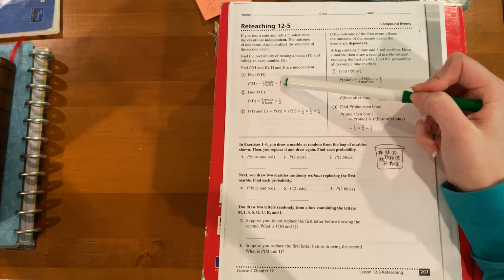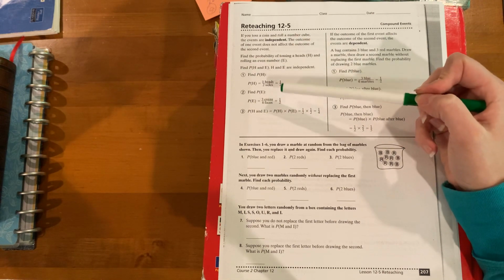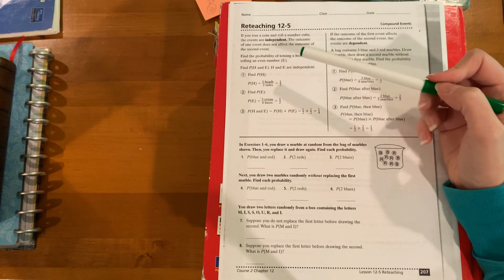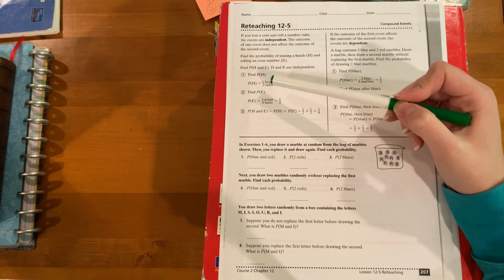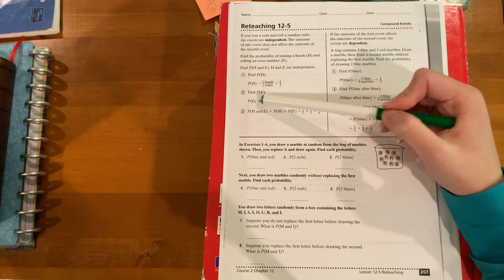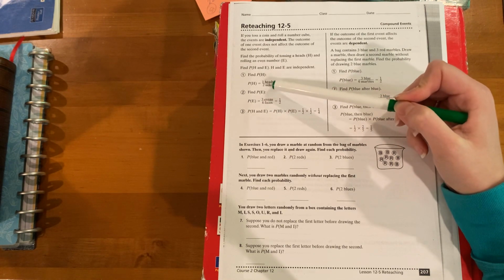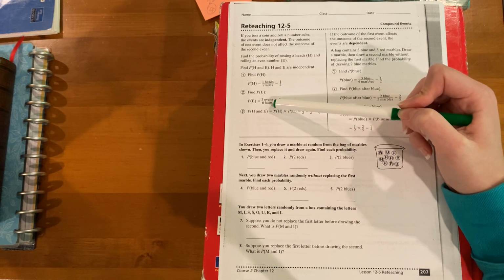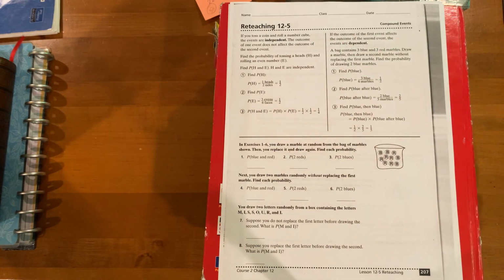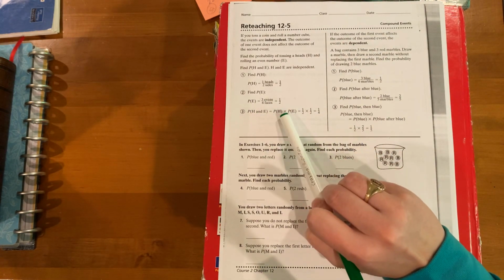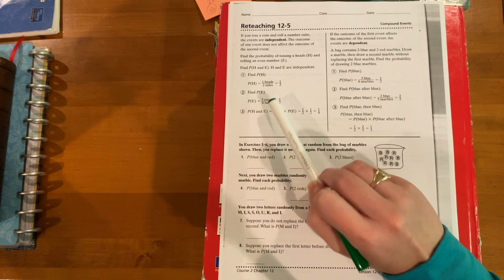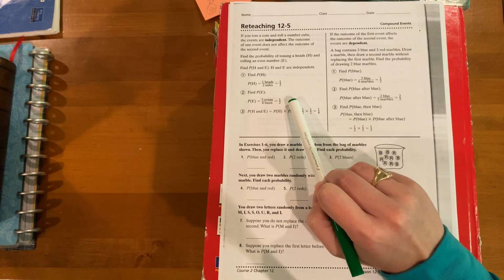So here we have the probability of flipping heads. Now start over. What's the probability of rolling an even number on a number cube? That's 1 through 6. Between 1 and 6, there are 3 even numbers. So the number of favorable outcomes is 3, because you can roll a 2, a 4, or a 6, over your total options available to you. On a number cube, there are 6 total options. So 3 over 6 is equal to 1/2.